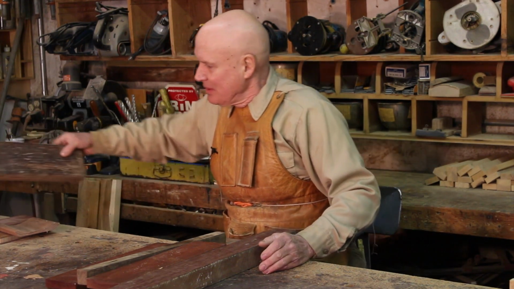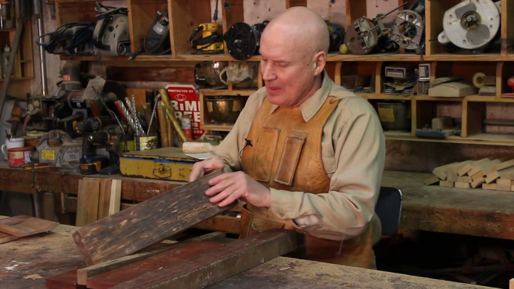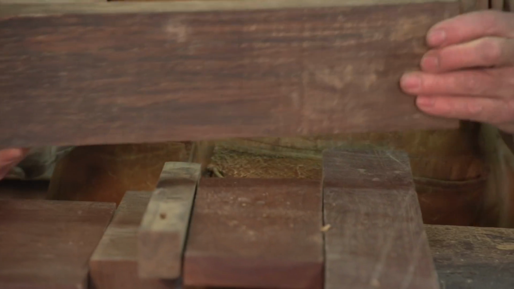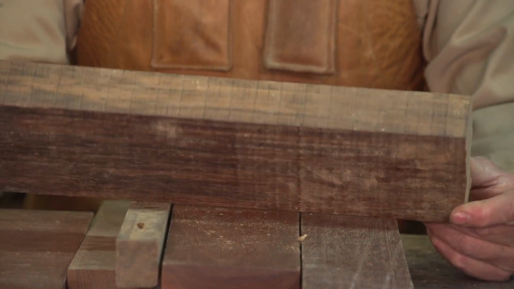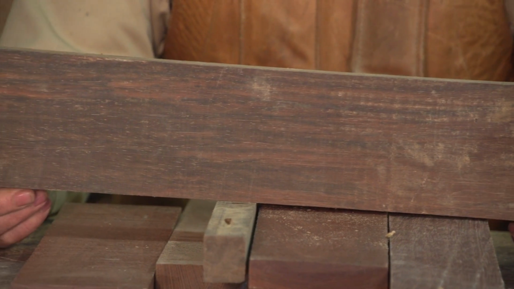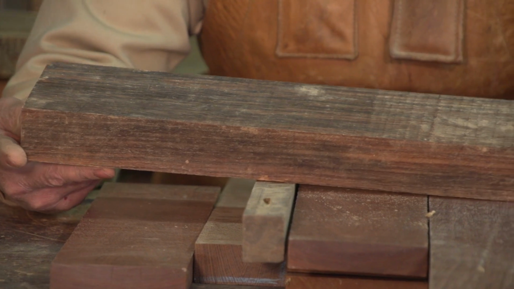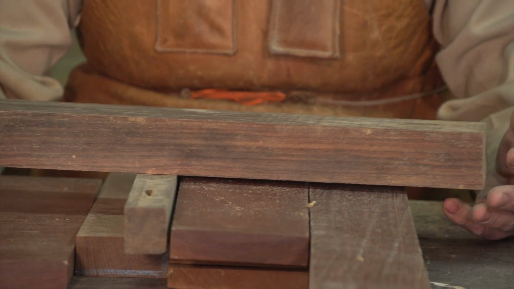Here's an exotic wood. This is Brazilian rosewood. Some of the trouble with exotic woods is they grow in rainforests, they grow real big, they grow tall, and what will happen is their roots will go into the rainforest floor.